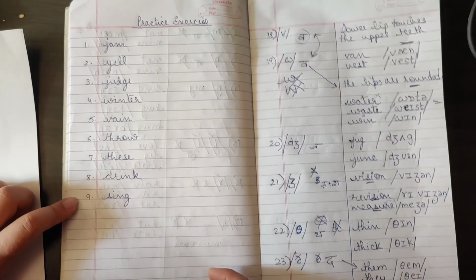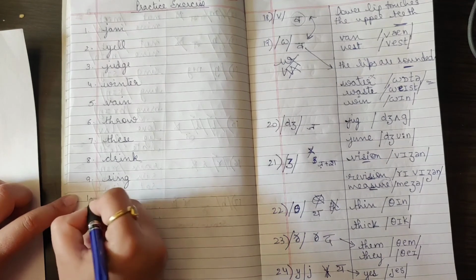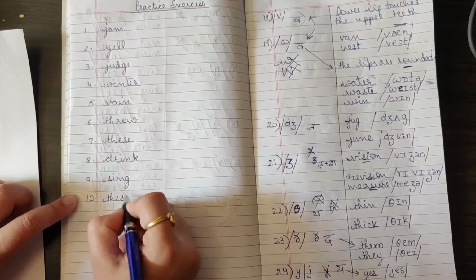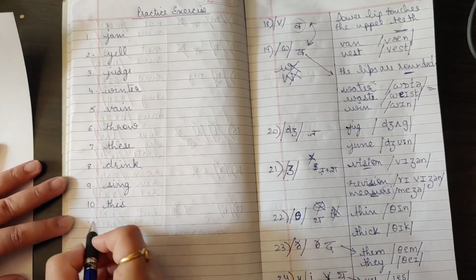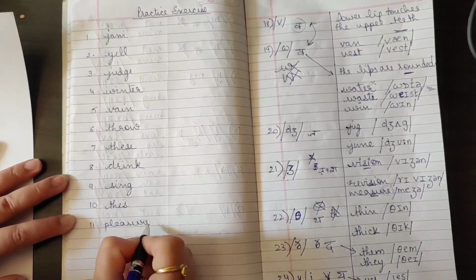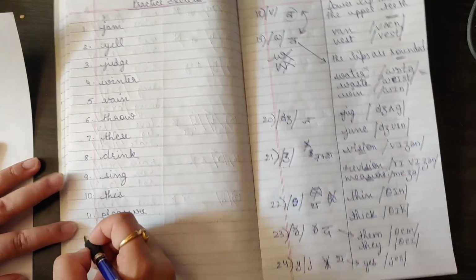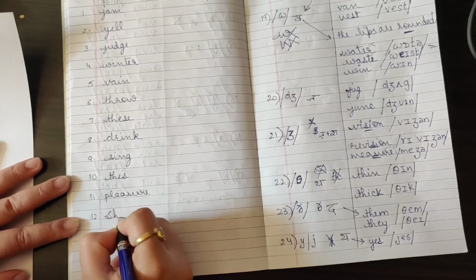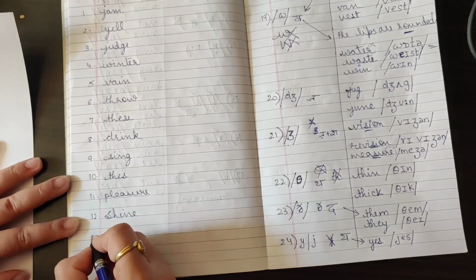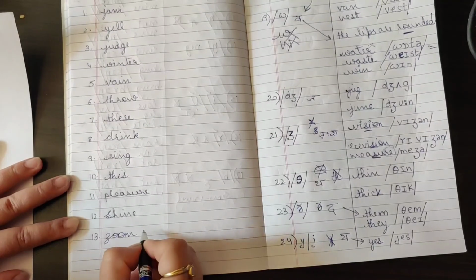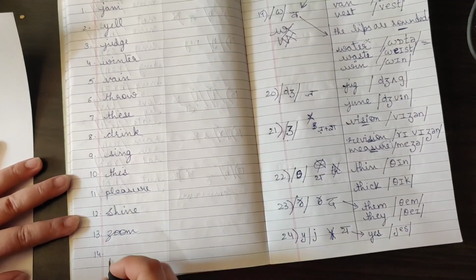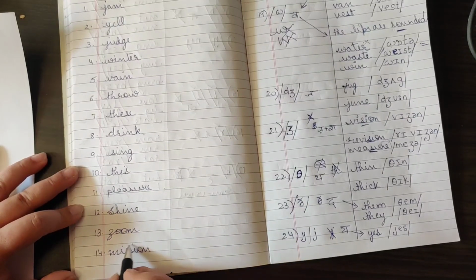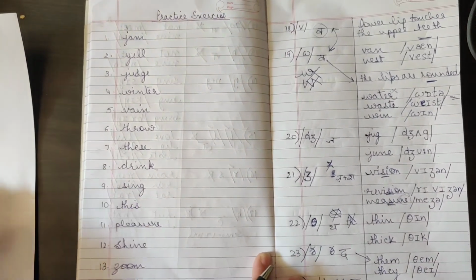Drink, sing, then maybe you can have a word like this, so that will cover the sound. Then of course you have words like pleasure. I want you to use this sound over here, pleasure. Then sounds like and the last word that I can give you is so see what sound can come here. So this is your practice exercise, and that is it for today.